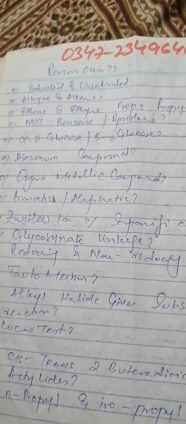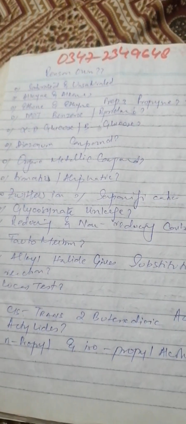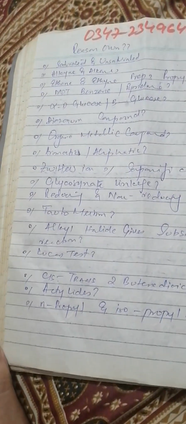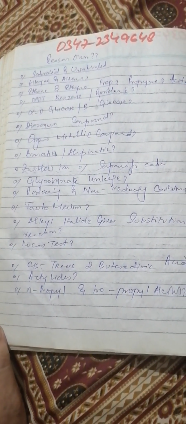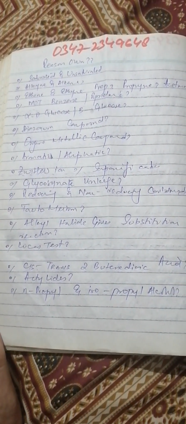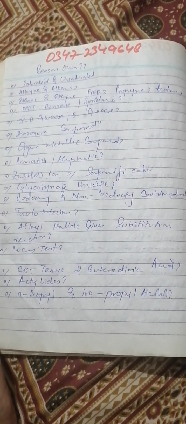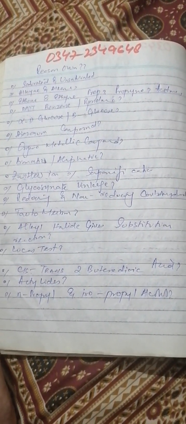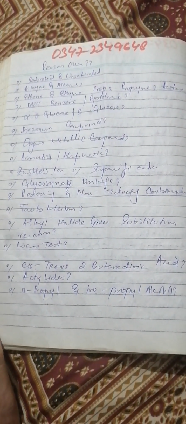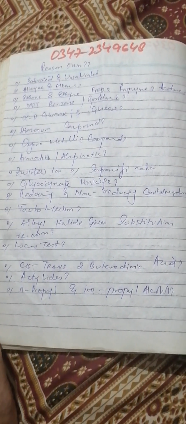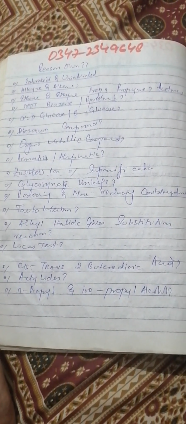Now we move to a reason. You have to do the reason on your own. Now we move to unsaturated and saturated compounds, alkyne and alkene, ethene and ethyne preparation. Basically, it might be asked the preparation of ethene and ethyne, propyne and acetone. Okay. Benzene molecular orbital theory and resonance of benzene are very important, and pyridine also.